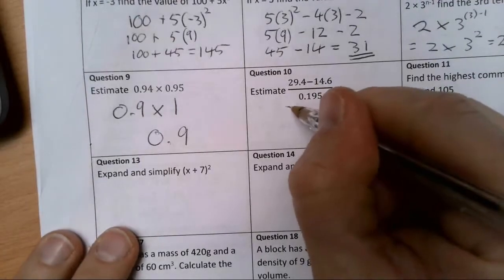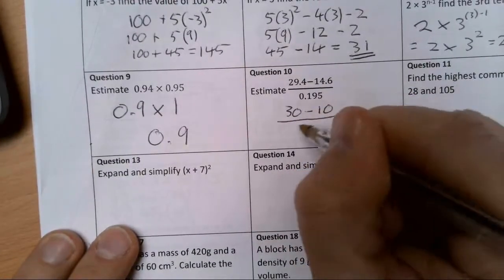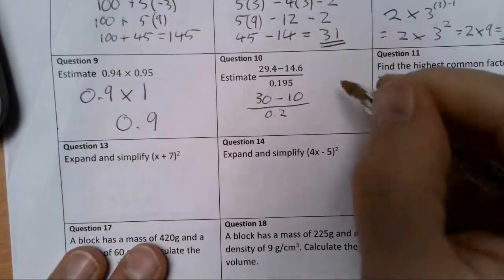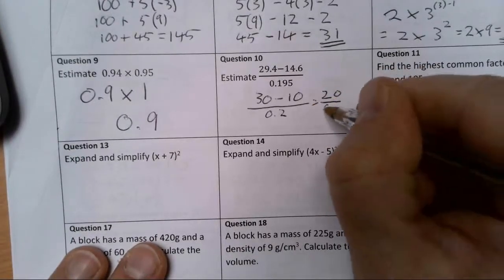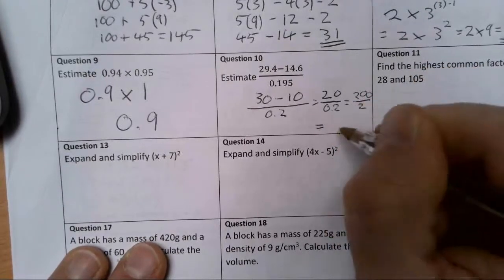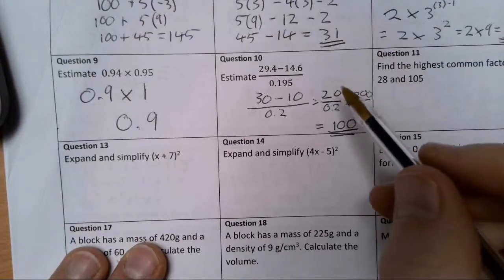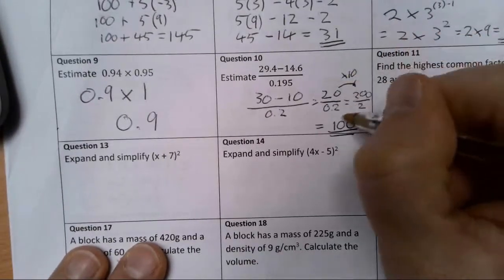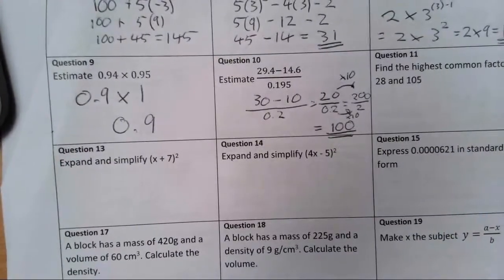One significant figure, this would be 30. This would be 10. This would be 0.2. Okay, so 30 take away 10 divided by 0.2 is the same as 20 divided by 0.2, which is the same as 200 divided by 2, which is 100. Just so that you're clear what I've done here, I've just used equivalent fractions to get that denominator as a whole number to make it easy for myself.